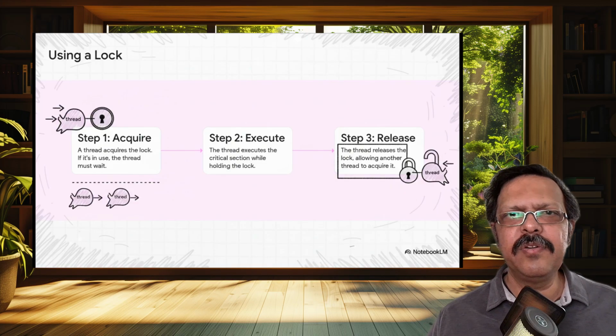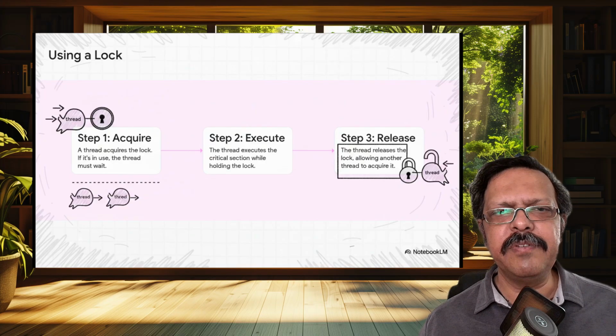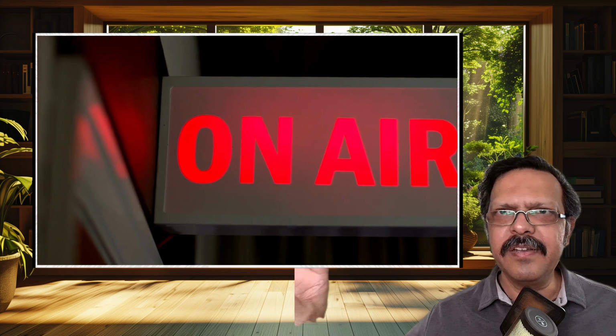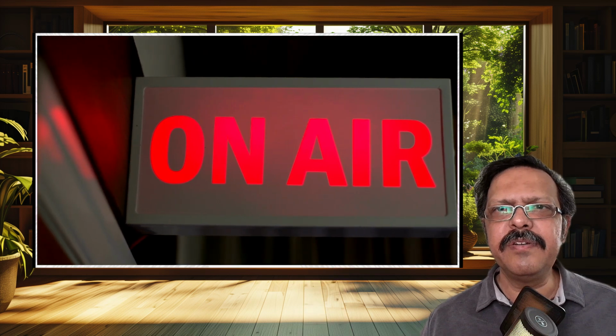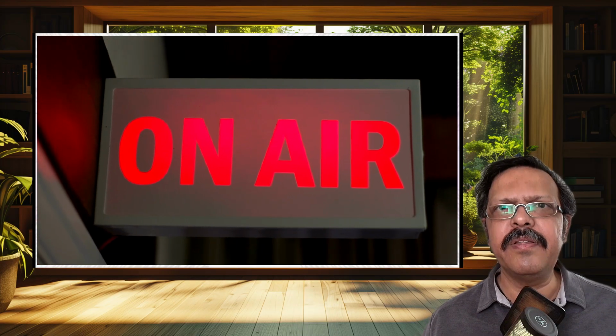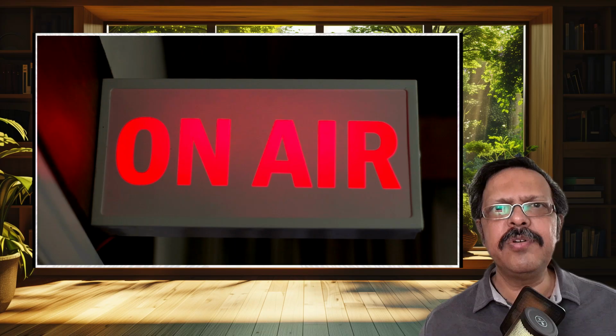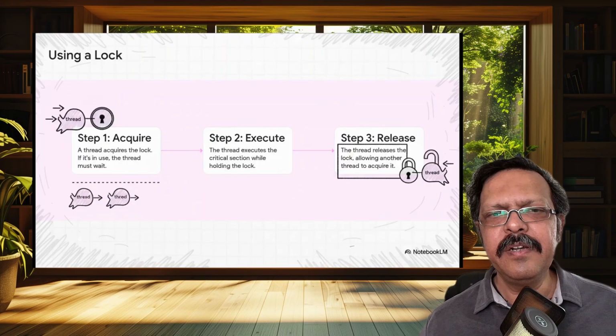So let's look at a spin lock and a blocking lock. Not all the locks have to behave the same way. We talked about the on-air red light in a studio, right? If somebody is inside the critical section, the on-air light would be on, so that lock has been acquired by the person who's using the studio.